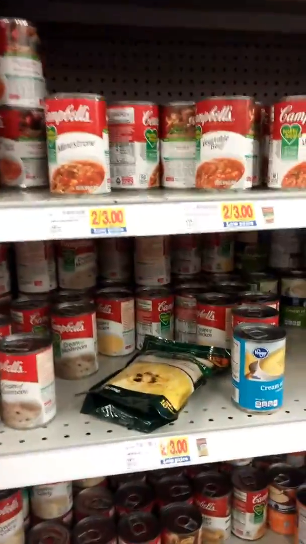And let's look at our soups. We'll start over here at the Campbell's, because the Campbell's are interesting. Because if you look at the Campbell's, look at our labels here.